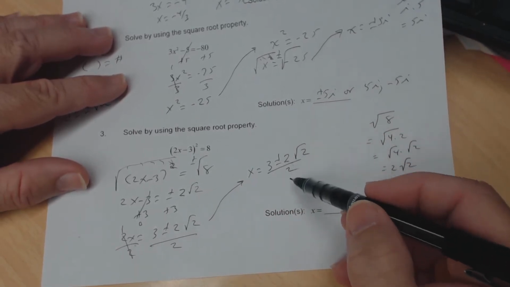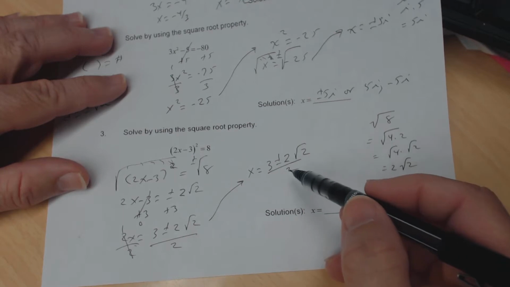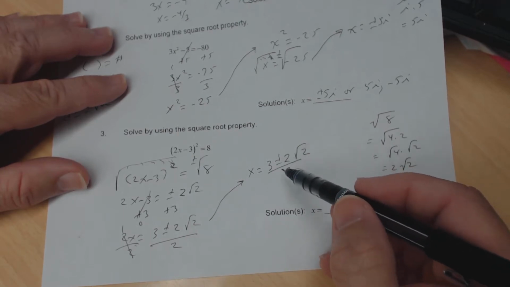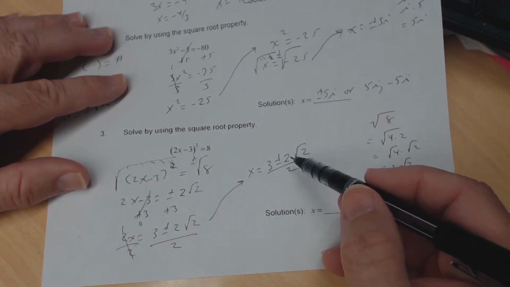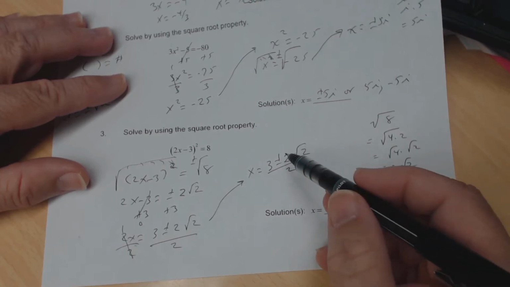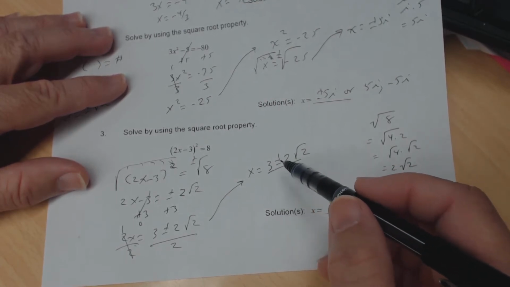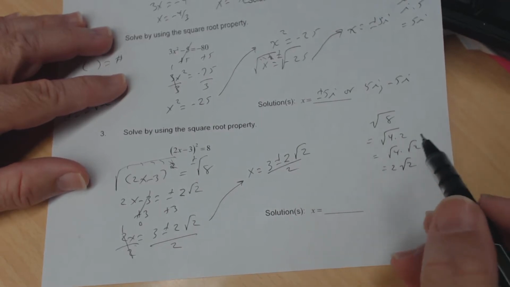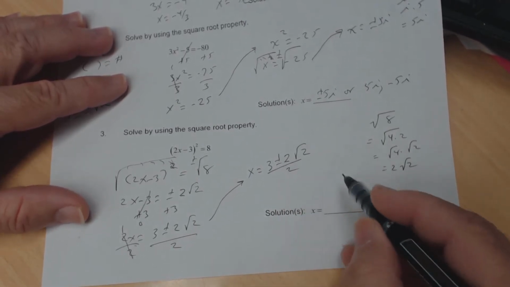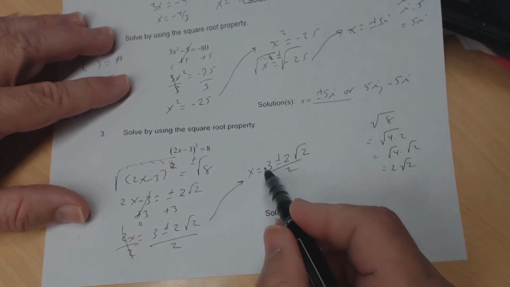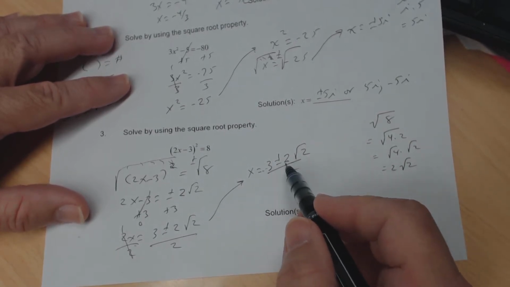Now don't make the mistake and reduce these 2's unless you write it as 3 halves plus or minus 2 over 2 square root of 2. Don't make the mistake and divide out these 2's and say the answer is 3 plus or minus square root of 2. It's not. So you can leave your answer like this because 3, 2, and 2 have a GCF of just 1.